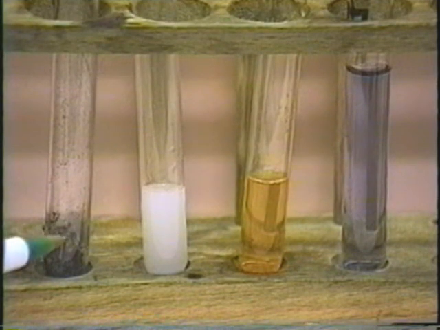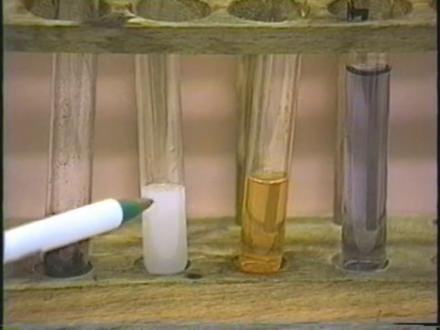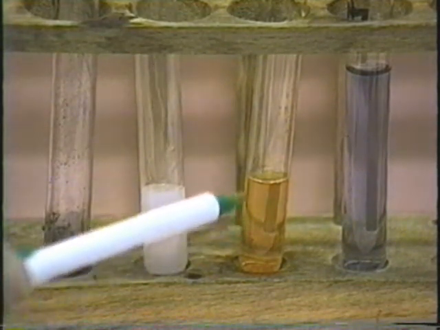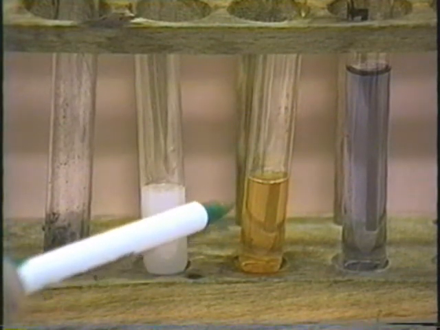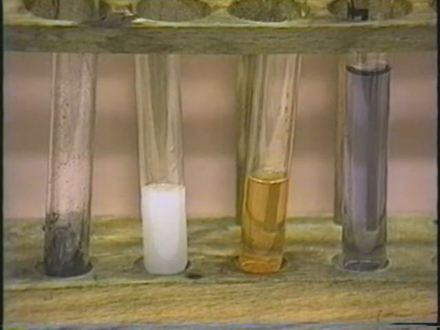So there are the results of our analysis. For mercury, we get a confirmatory black precipitate. For silver, we get a confirmatory milky white precipitate. And for lead, we get only a clear yellow-orange solution. Therefore, there is an absence of lead.